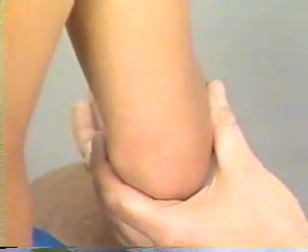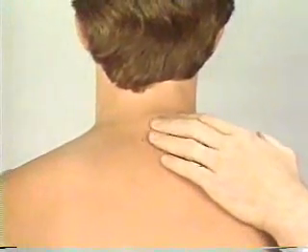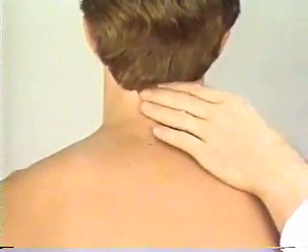This completes the examination of the shoulder and elbow region, but with any symptomatology related to this region, a complete examination of the cervical spine, hand and wrist is essential.